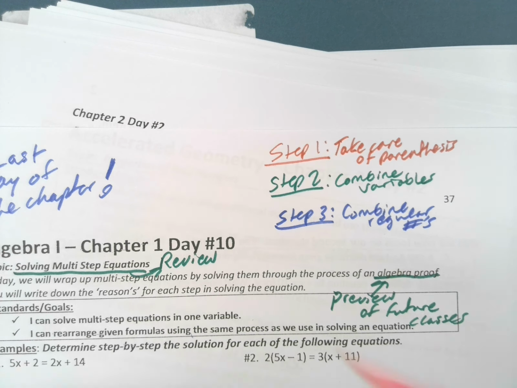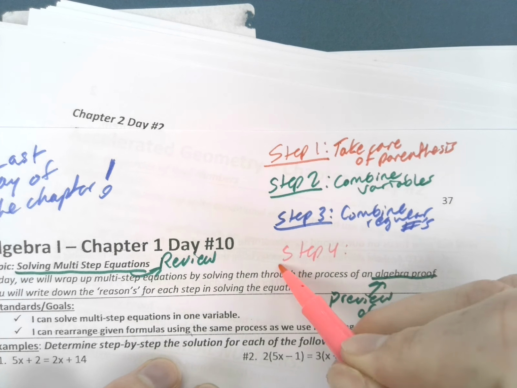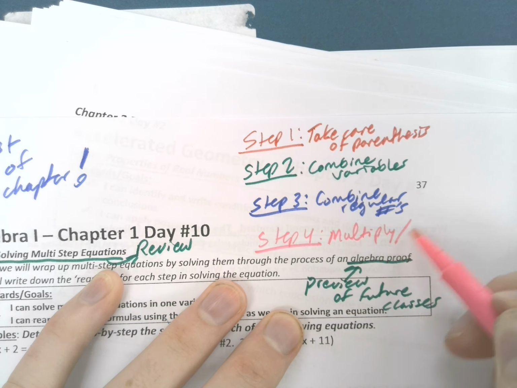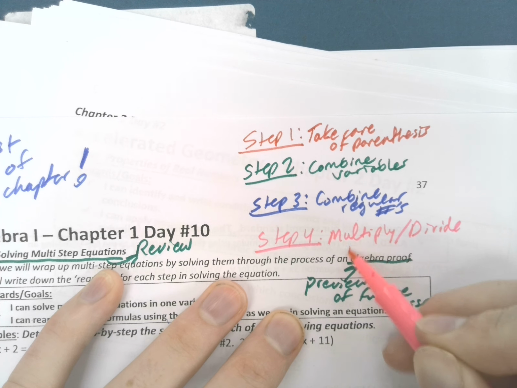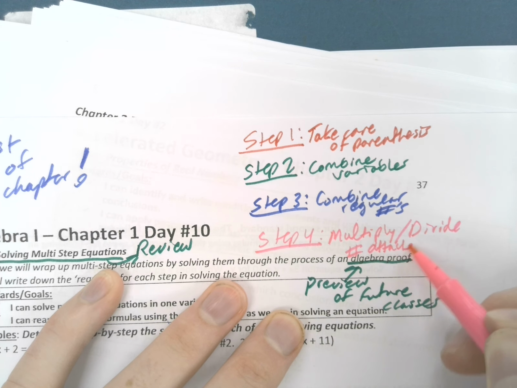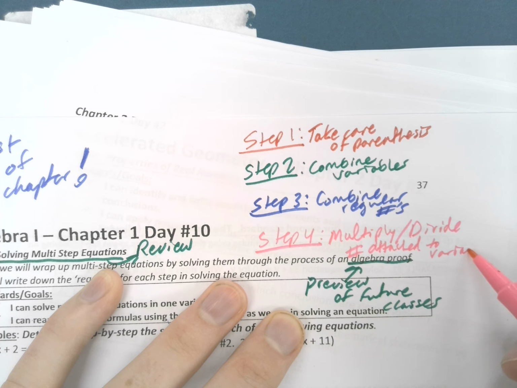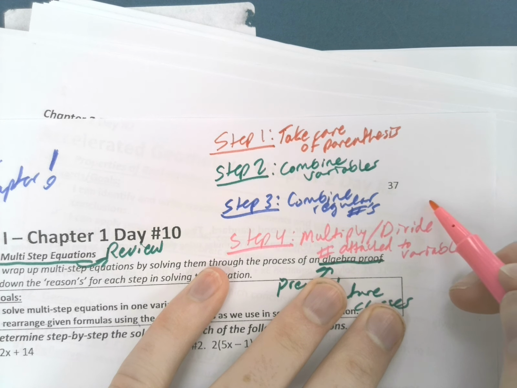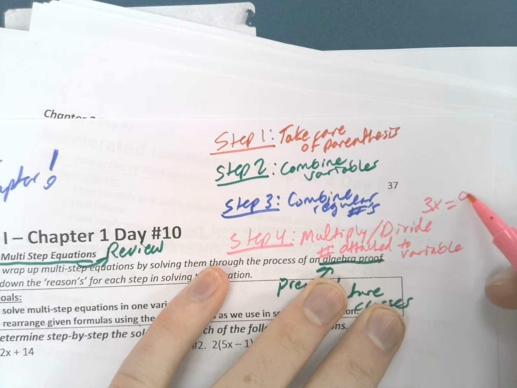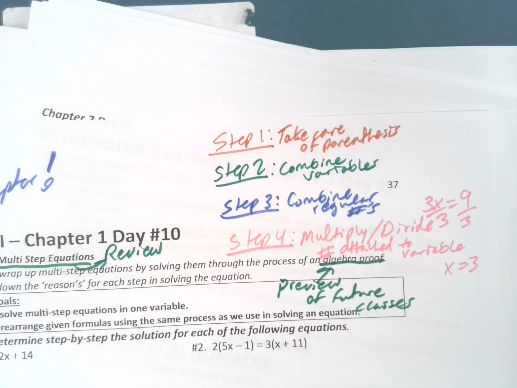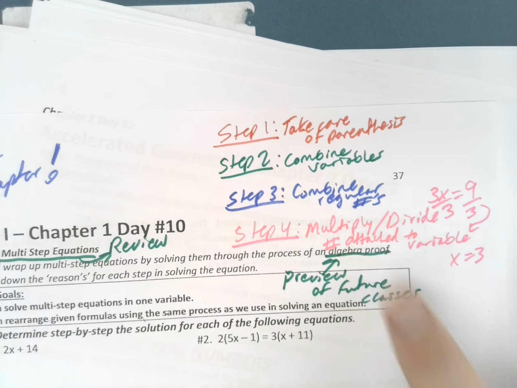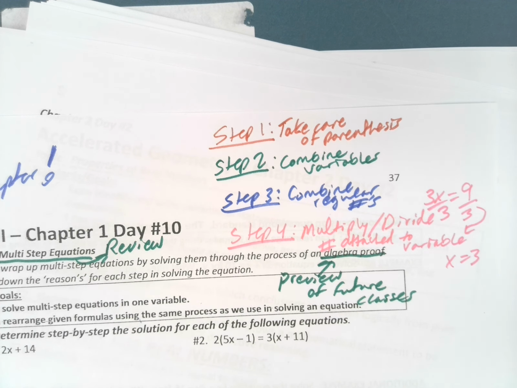And that leaves us with step four. Usually we're either going to multiply or divide the number attached to the variable. So normally, after we've done these three steps, you're going to have like 3x equals 9 at the end. So you just divide by 3 and x equals 3. So that's what we're talking about here. Multiply or divide the number attached to the variable. In this case, we're dividing.